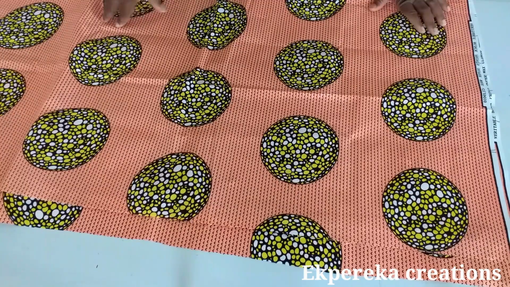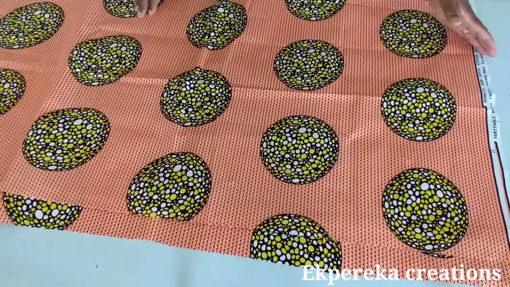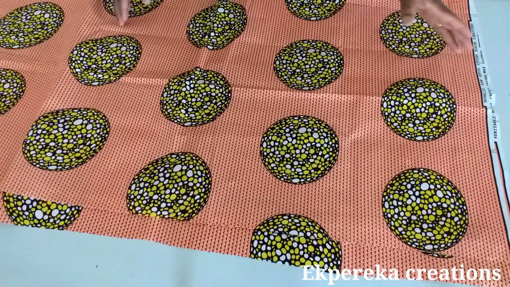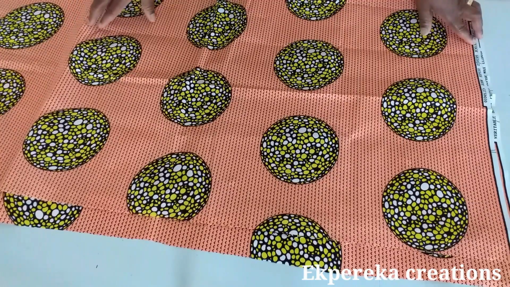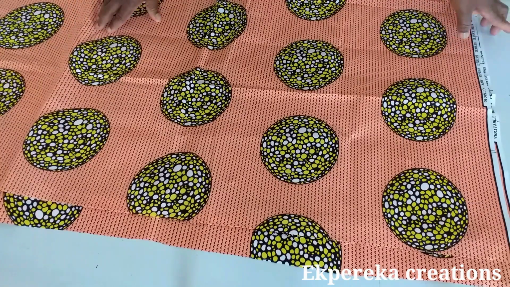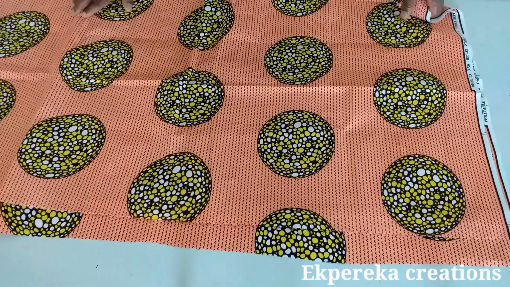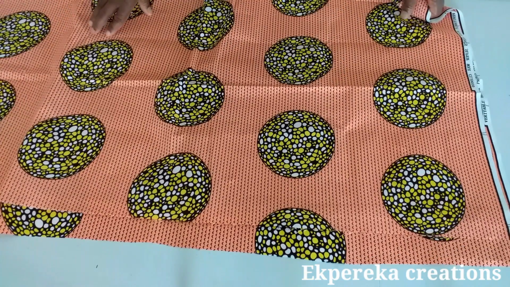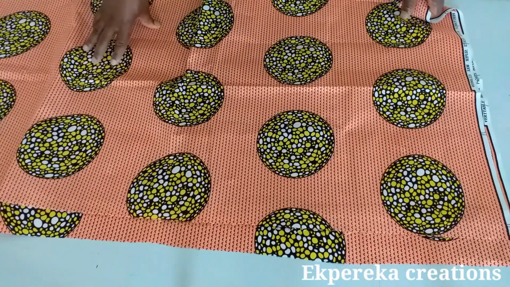Plus seam allowance to hem it at the lower part and seam allowance to join it to the upper part. So I will use half inch to join it to the upper part and half inch to hem it. If you don't have overlocker, you can use half inch to join it to the upper part and 1 inch to hem it. 24 inches plus 1 inch is 25 inches. So the length of the lower part that I will cut will be 25 inches.